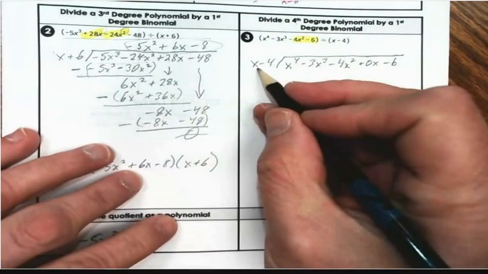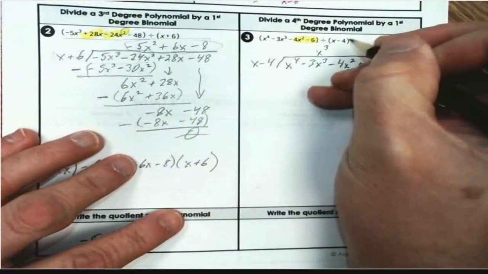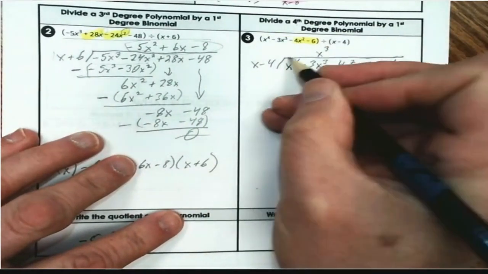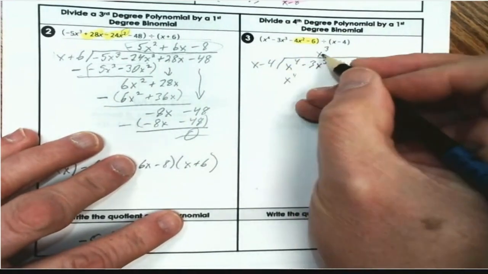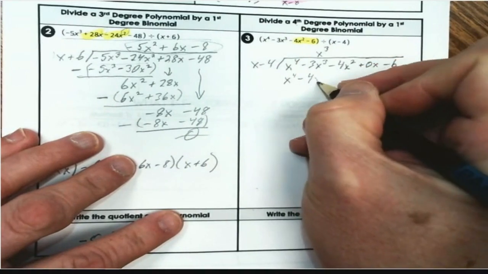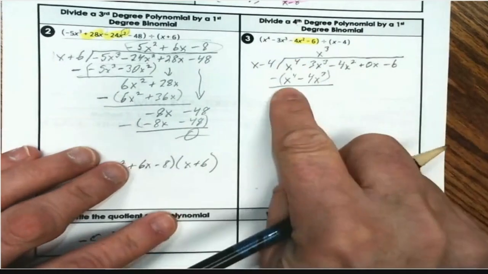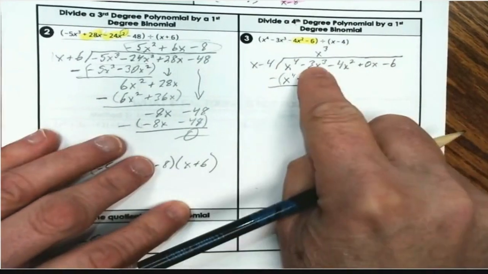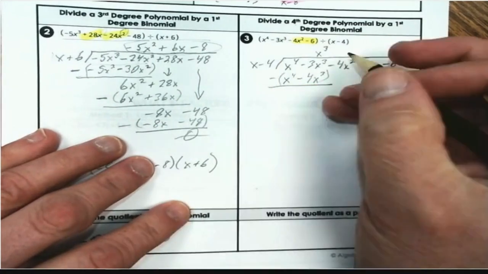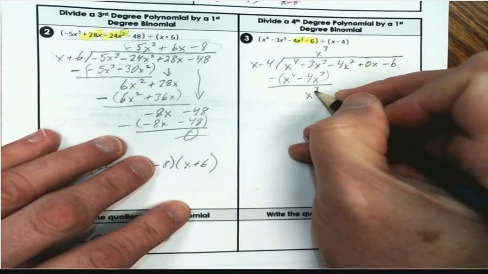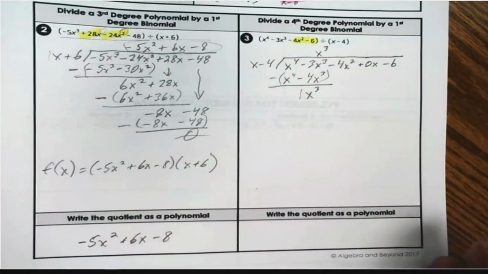All right, let's divide. X into x to the fourth would be x to the third, so we'll put it over the x to the third. Multiply. X times x to the third is x to the fourth. Negative 4 times x to the third is negative 4x to the third. Again, subtract. X to the fourth minus x to the fourth, that's nothing. Negative 3x to the third minus negative 4x to the third, so plus, that's just x to the third. It's 1. You can put the 1 if you want to, but it's just x to the third.